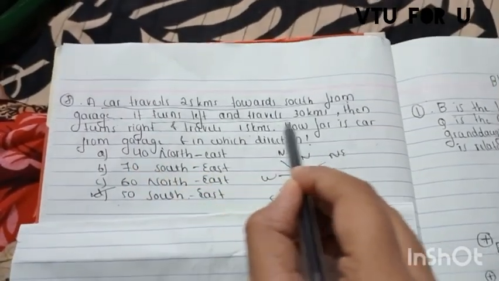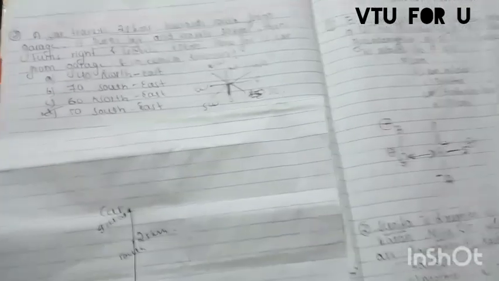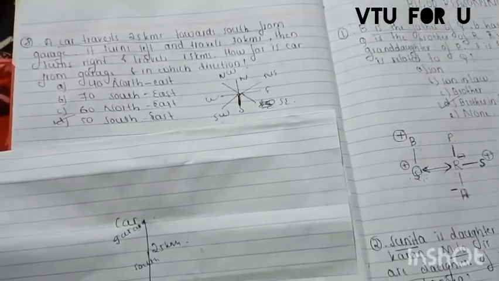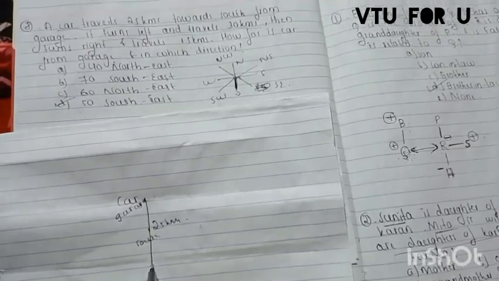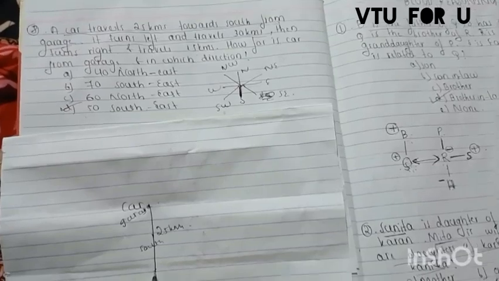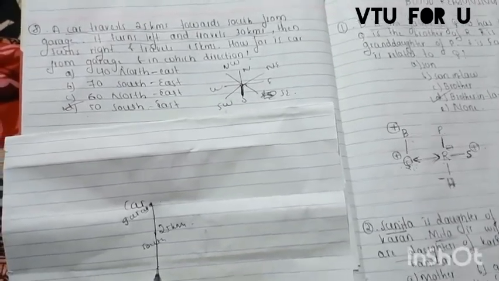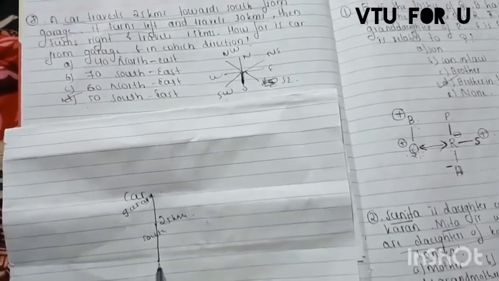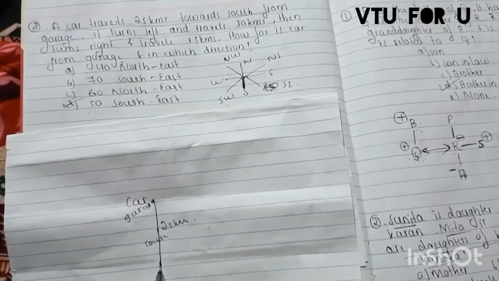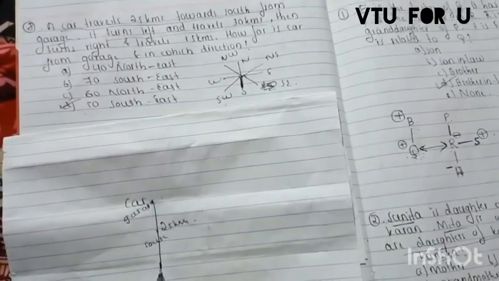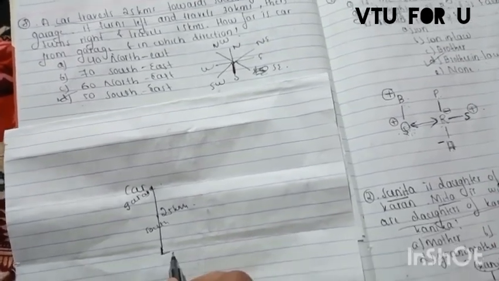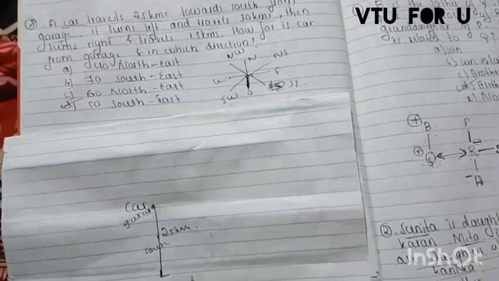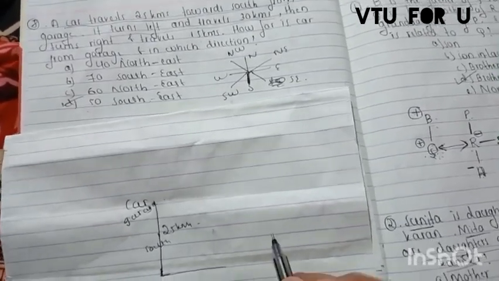It turns left and travels 30 kilometers. So right now the car is here, right? It has moved from the garage and reached 25 kilometers away here. Now it is going to turn left and travel about 30 kilometers. So consider, this is which direction? Definitely south. Consider yourself facing south, which is your left-hand side there? Definitely this, right? So it is going to travel 30 kilometers in the leftward direction.